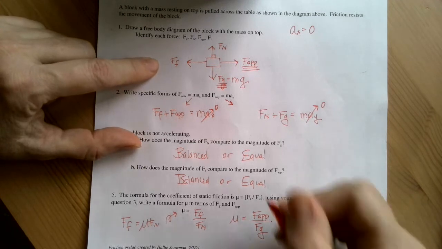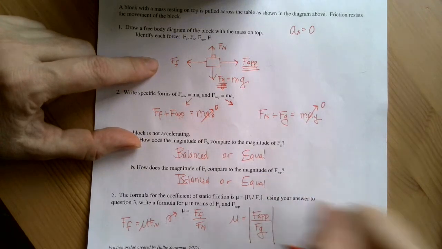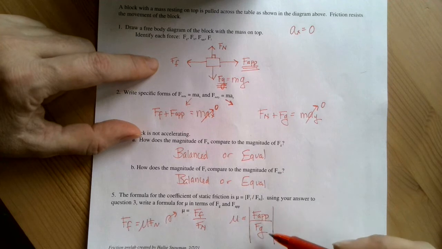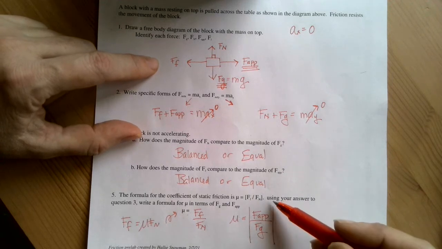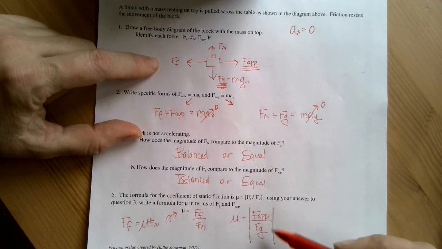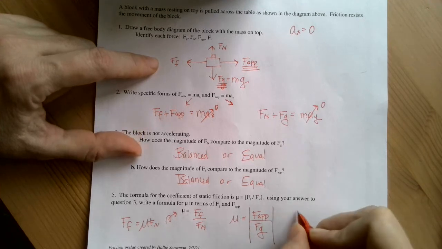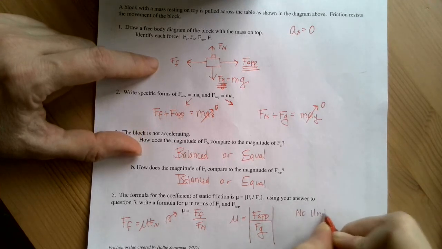Now, one other thing. Mu has no sign and no unit. The reason it has no unit is because a Newton over a Newton cancels, and you get a naked number. So mu should be a naked number. All right, it has no units. It also has no sign.